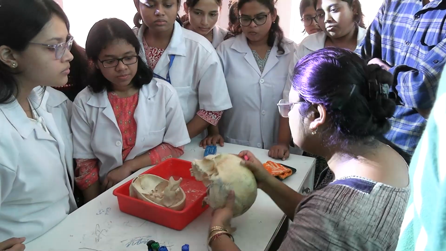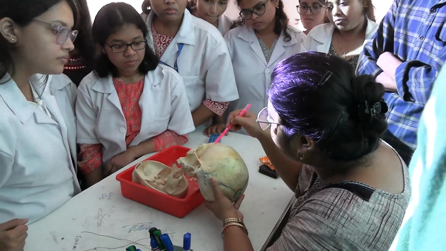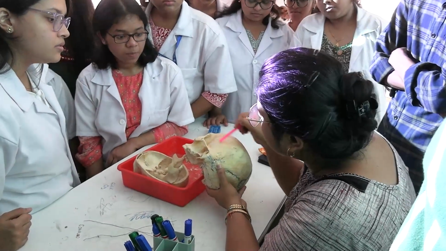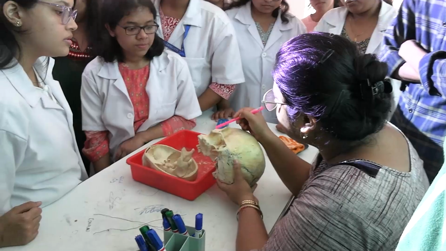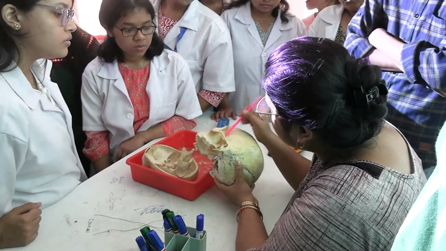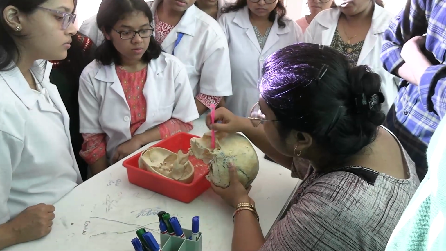So see the bones present in this lateral view. The anterior one is the frontal bone. Here is the parietal bone. This is the temporal bone. Here is the zygomatic bone. This is the maxilla. And this is the greater wing of the sphenoid, and this is the pterygoid plates of the sphenoid.